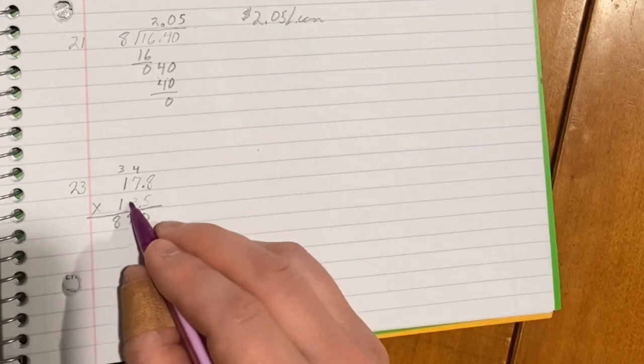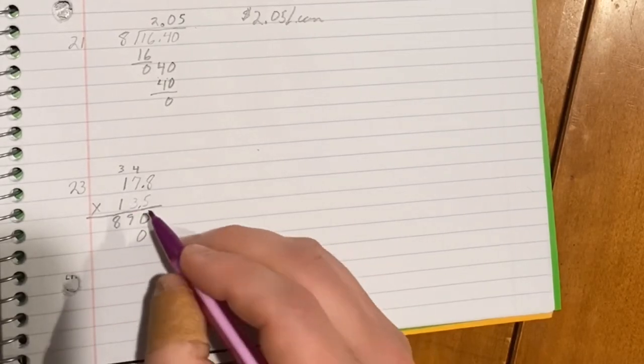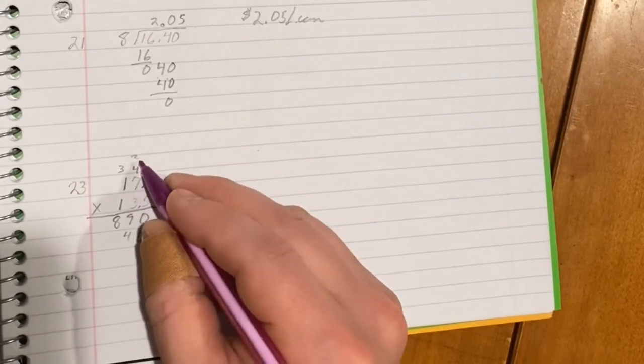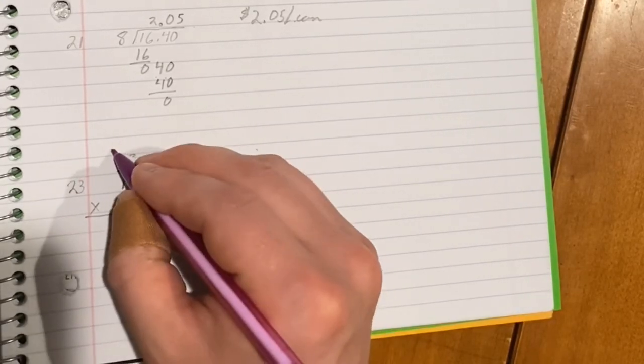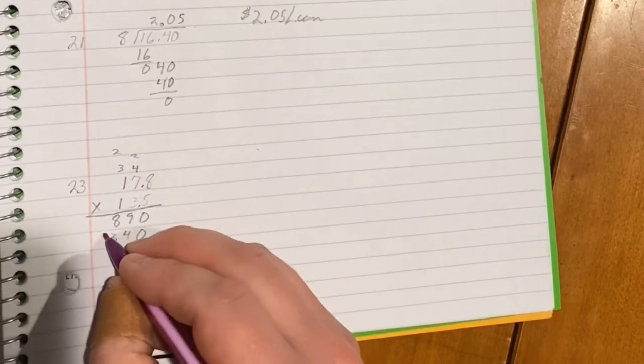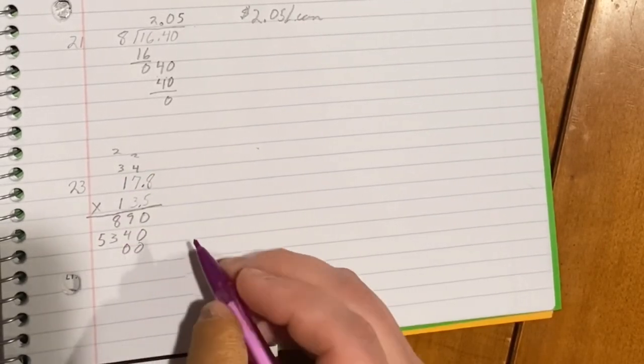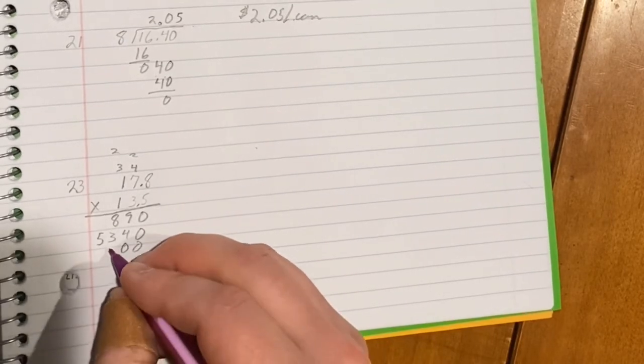We're multiplying from the tens place. We need this placeholder. Now we're multiplying from the hundreds place, so we need two placeholders.